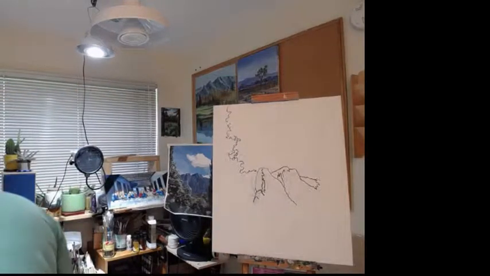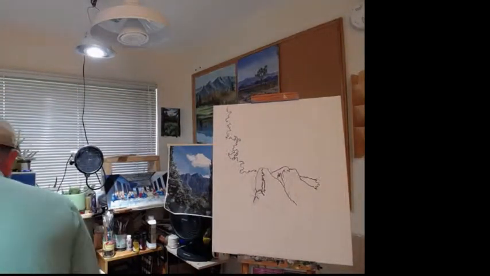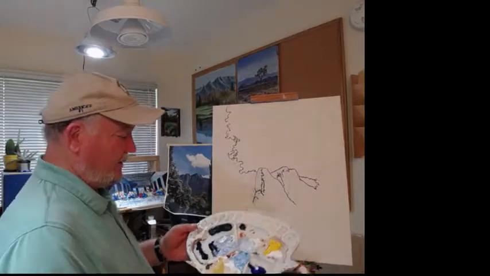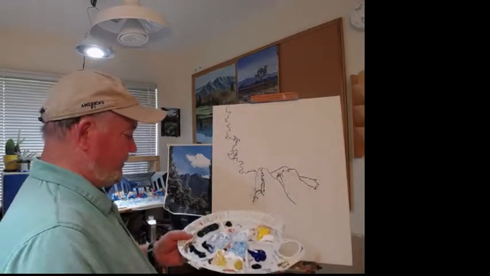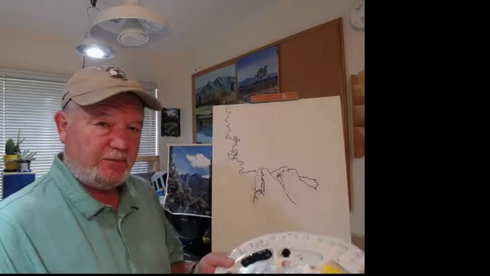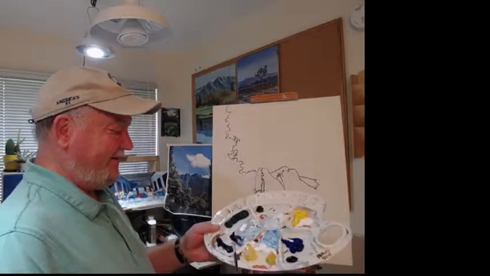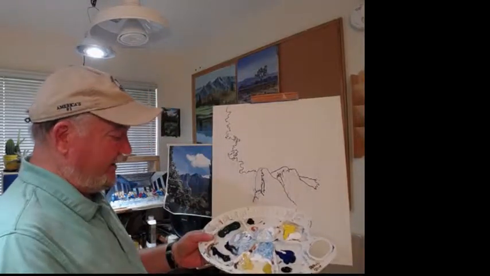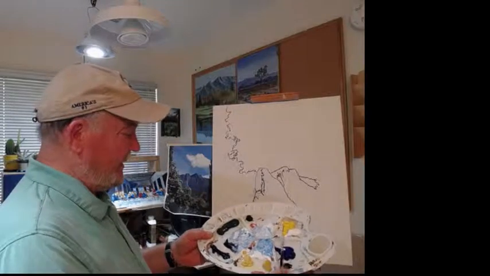Talk a little bit about the palette. We're going to go with kind of a traditional palette to start off with of phthalo blue, white, Payne's gray. Sound familiar? We're going to put in some Naples yellow as we get into some of the foreground, so maybe some yellow ochre and some cad yellow.